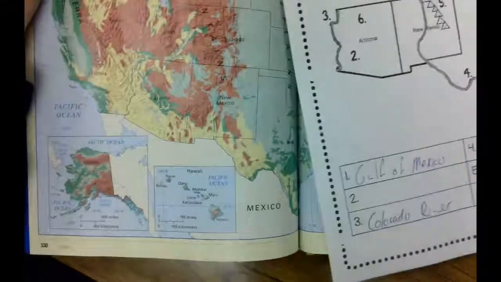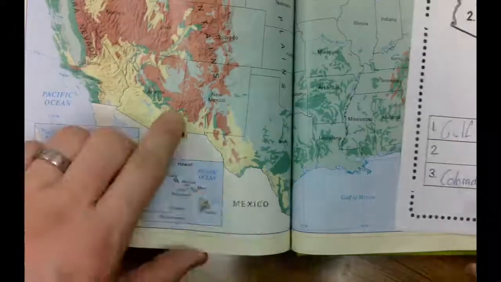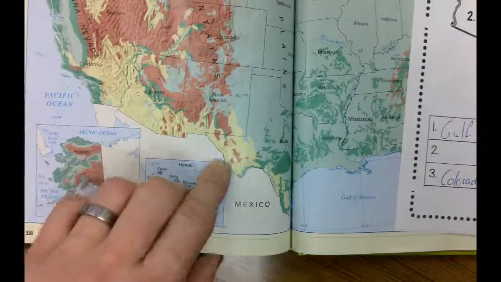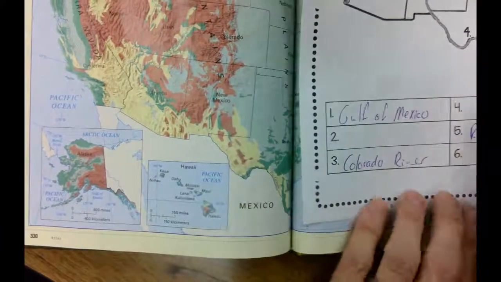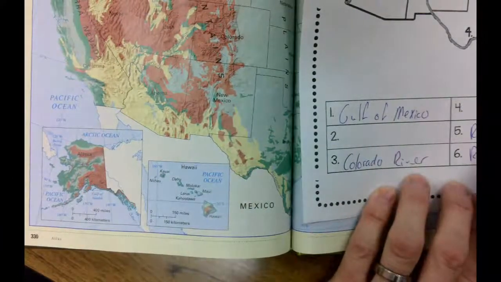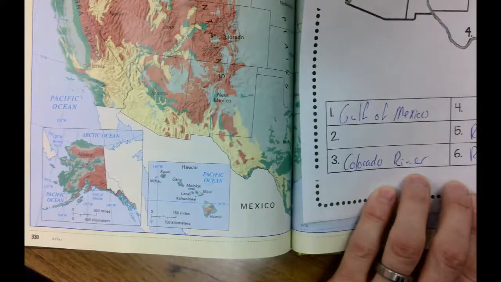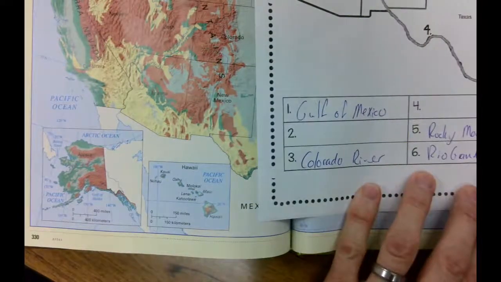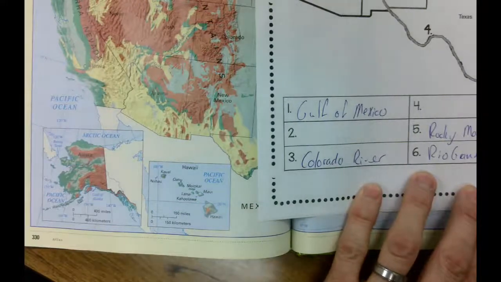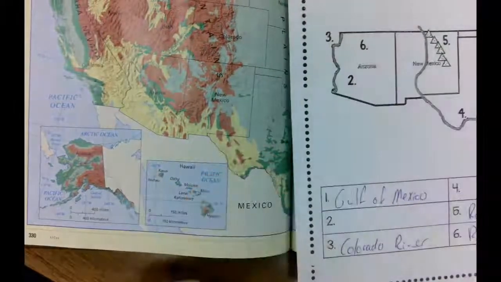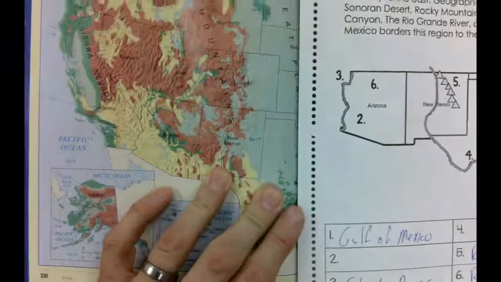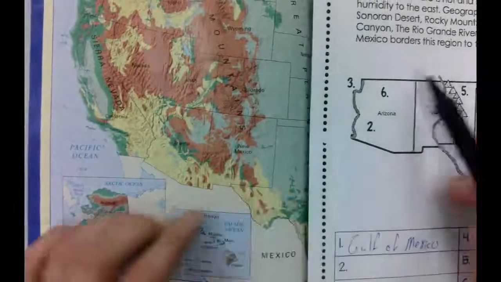And then number 4 here, running along the south part of Texas, dividing between Mexico and Texas, is the Rio Grande. And I'm going to put river there too. Okay? Now, what would you think number 2 is and number 6 here? Number 2 and number 6 on our map here.